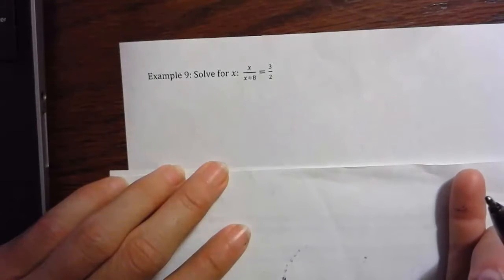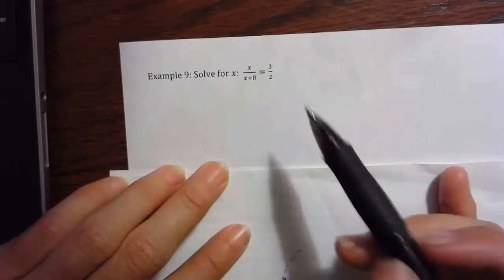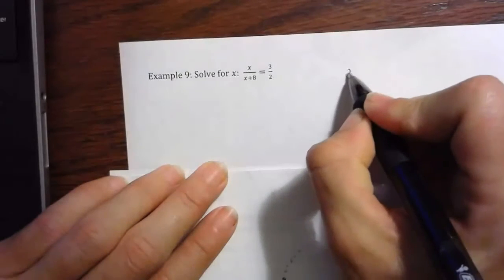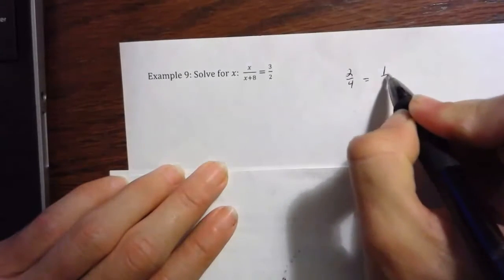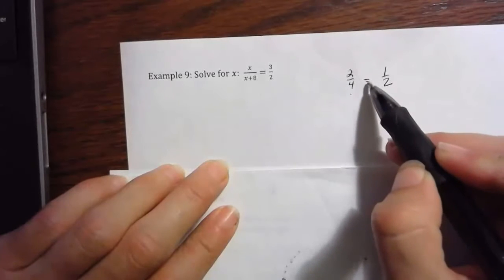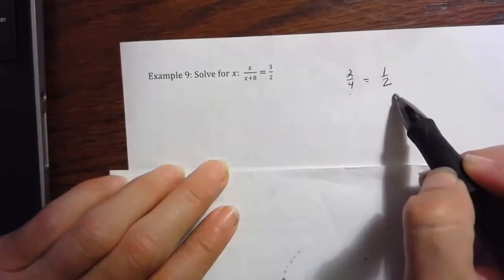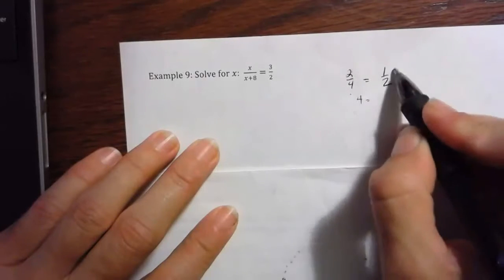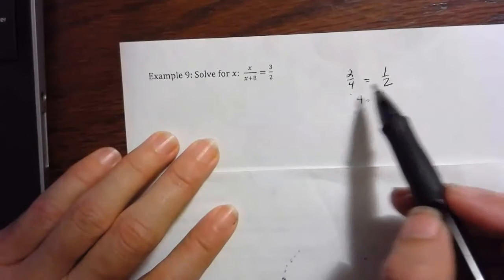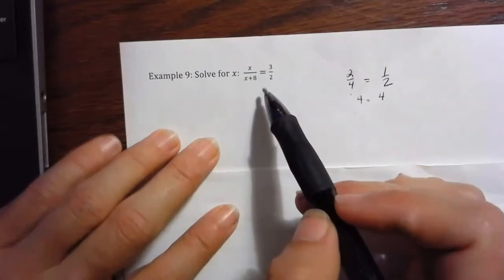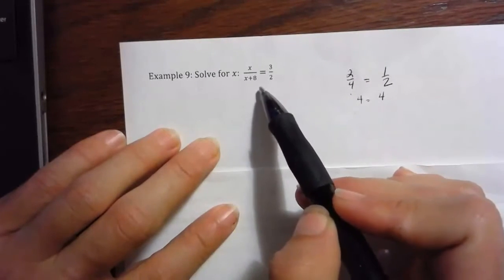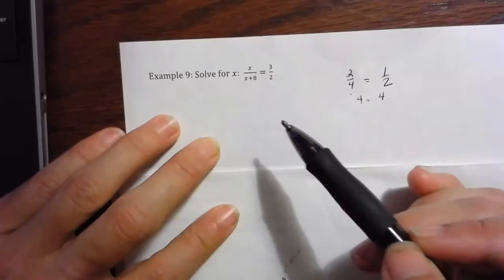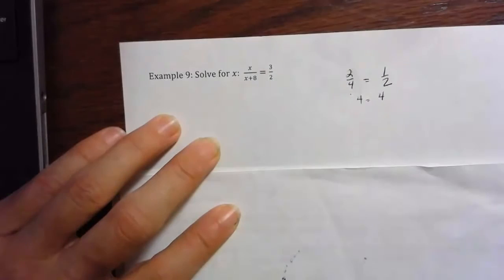Now, one of the benefits of solving proportions is that the cross products are always equal. So if you take something that you know to be true, such as 2/4 equals 1/2, this is an equation, a fraction equal to a fraction. Notice the cross products are equal. 2 times 2 is 4, and 1 times 4 is 4. So the benefit is that if you're trying to solve an equation of two fractions, we can very quickly clear the fraction by just cross multiplying. So when we have proportions, we're allowed to do that.